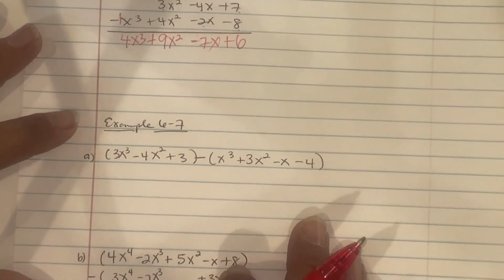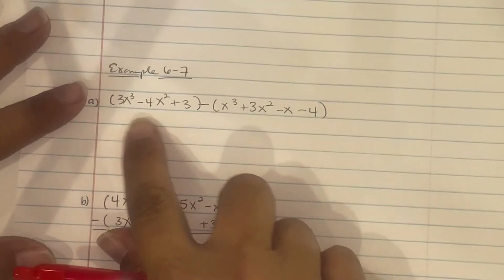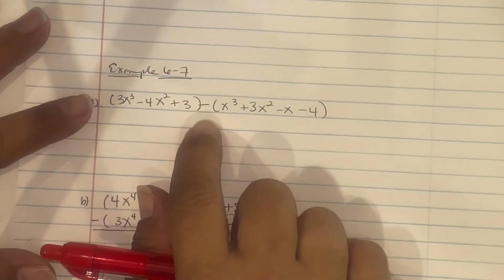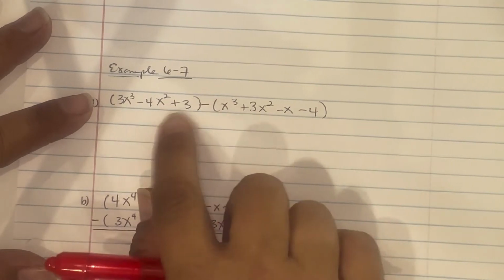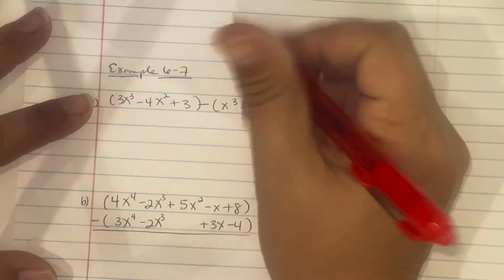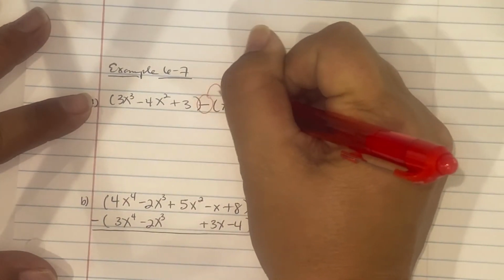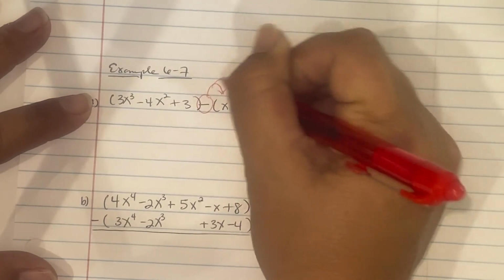On examples 6 and 7, it's now subtraction. When there's a minus sign between the parentheses, remember you need to distribute that minus sign.